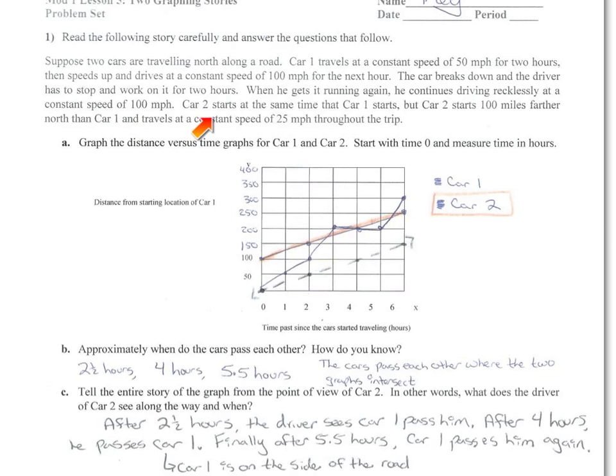Car 2, on the other hand, starts at the same time as Car 1, but starts 100 miles further north and travels at a constant speed of 25 miles per hour throughout the trip. Graph the distance versus time graphs for the cars. Start with time 0 and measure time in hours. So, time in hours and distance from the starting point of the car. We had the start of the labels already, so we just finished them up there for you.